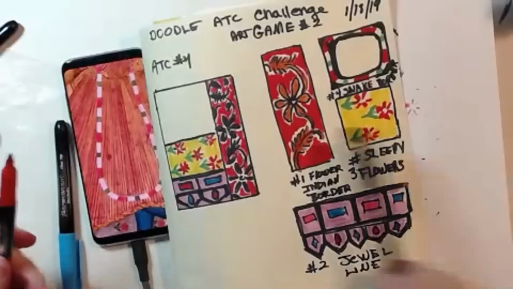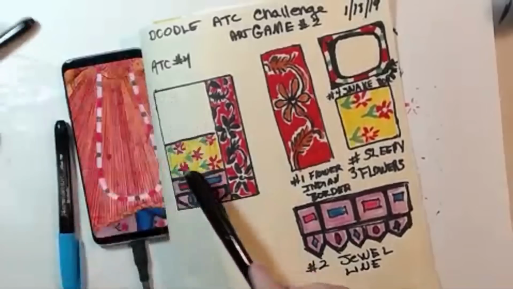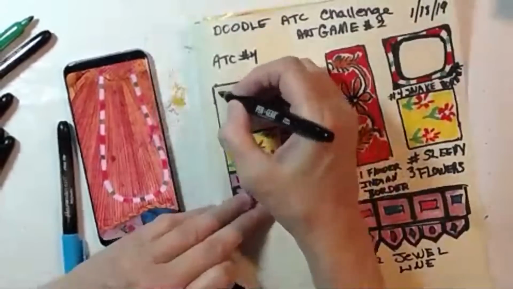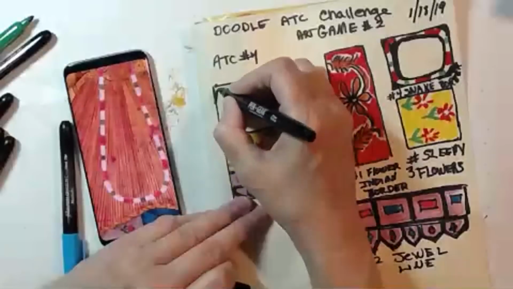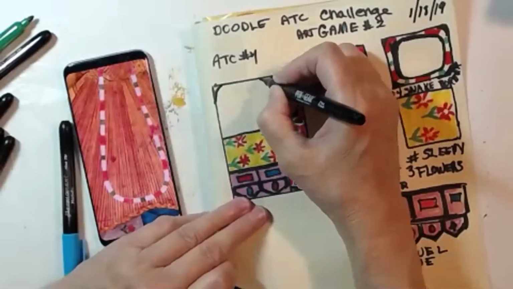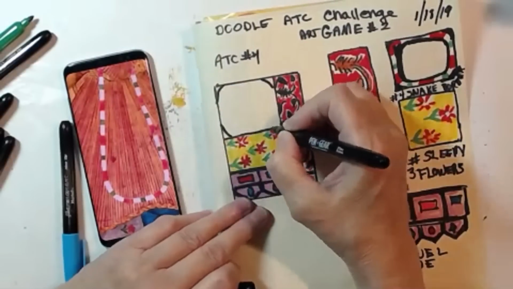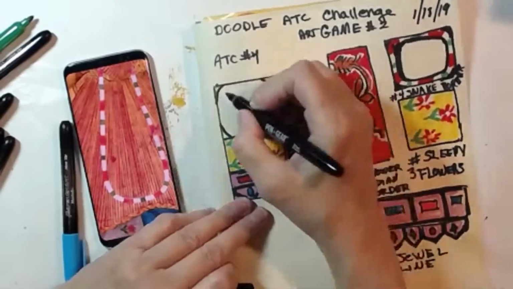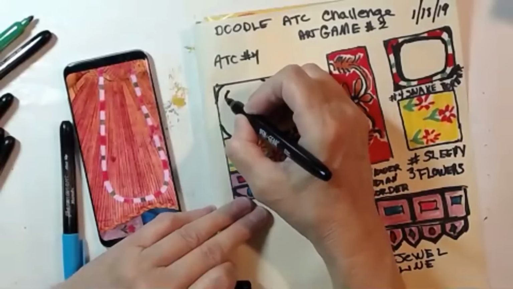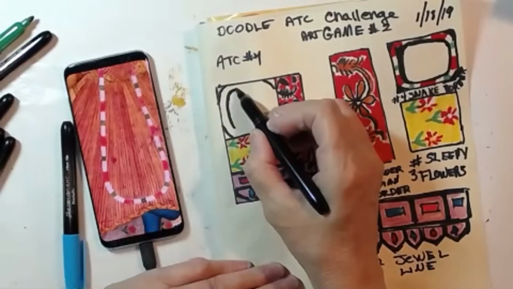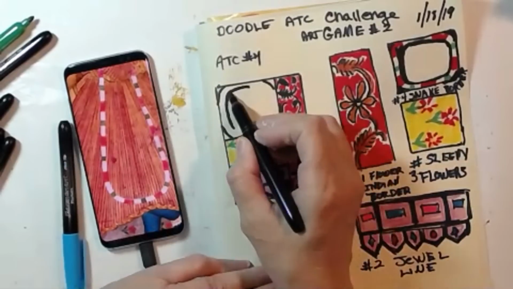So over here, let me see if I can do it a little better in here. I'm going to round my corners. And then I'm going to make a little bit fatter line in there.